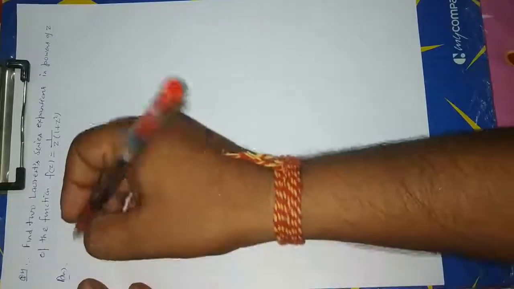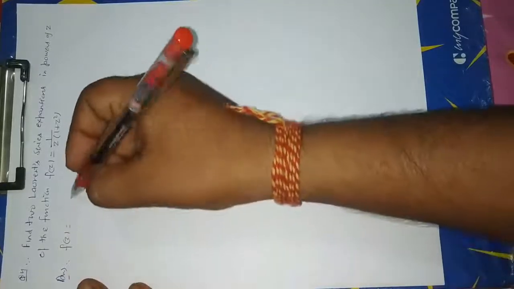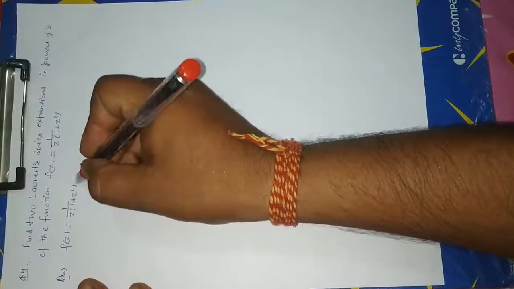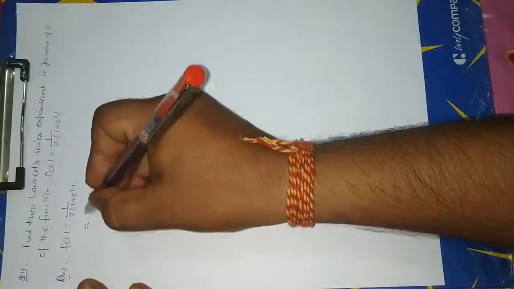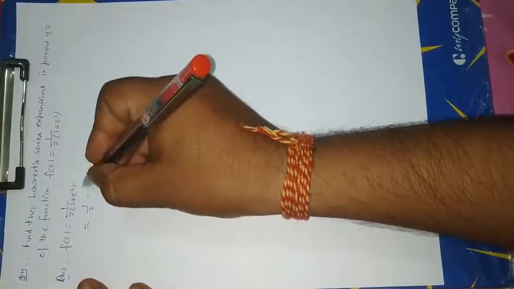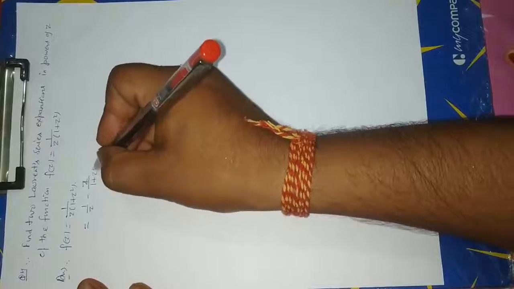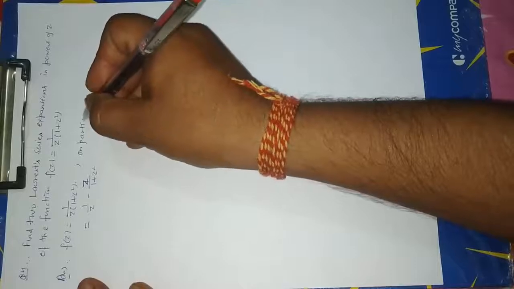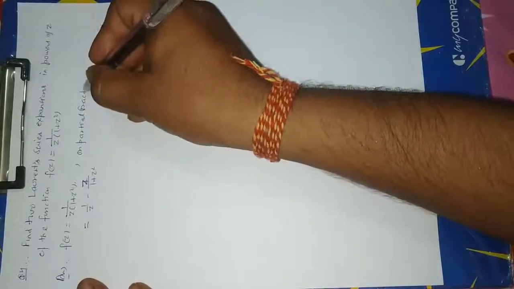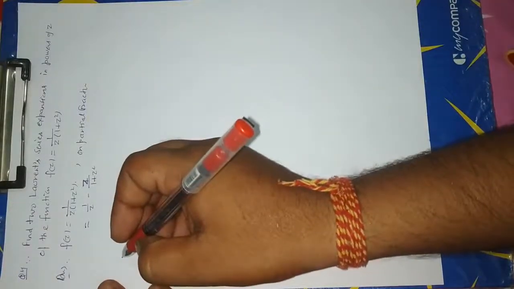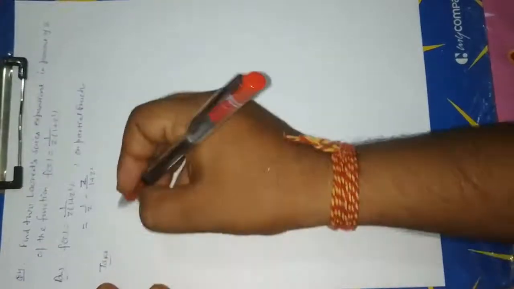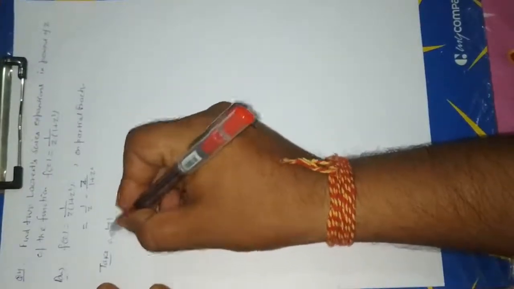Now answer. Since f(z) is equal to 1 upon z into 1 plus z square, on partial fraction, 1 upon z minus z upon 1 plus z square. Take the region modulus z greater than 0, less than 1.